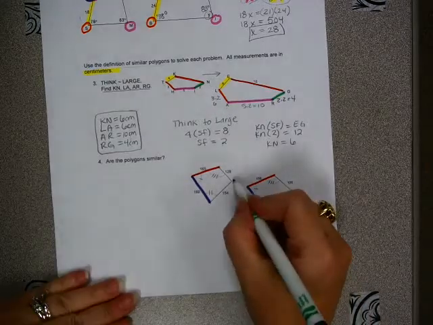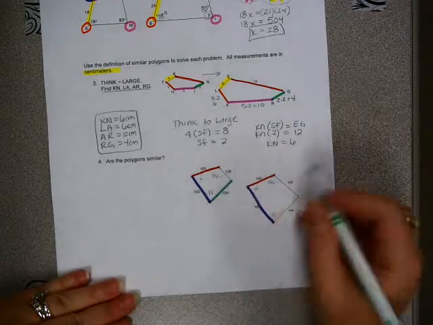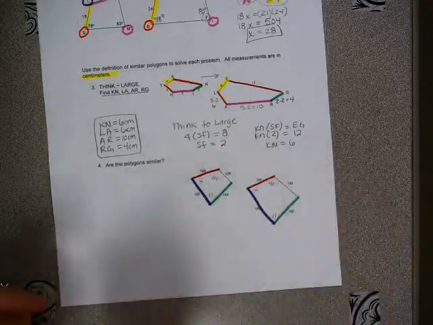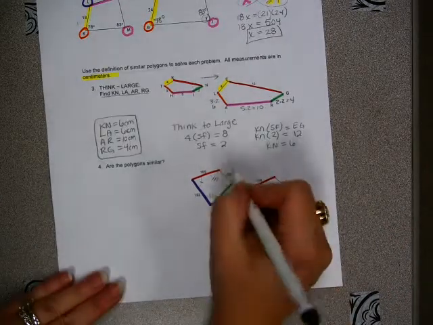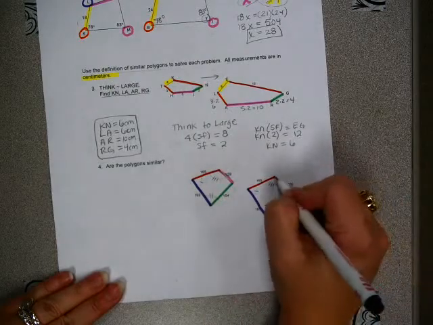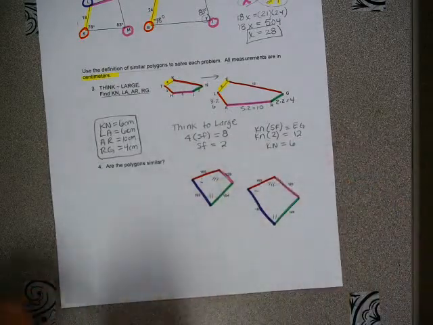From 2 to none is going to be green. From 3 to none is pink. So those are the sides that match.